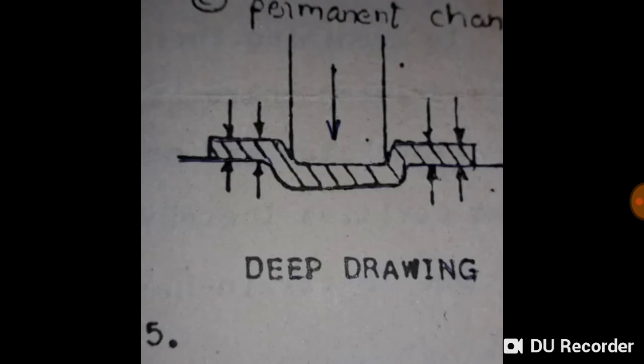So this is drawing, where the material is getting drawn. And as you can see, it is held, so that the material does not come at once, it gets drawn slowly.